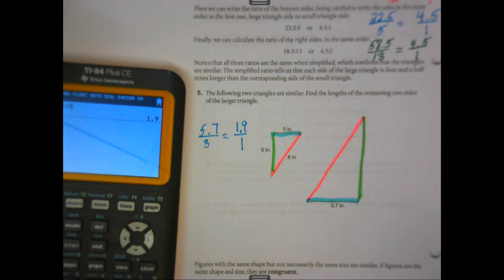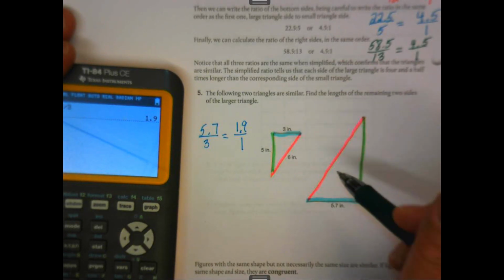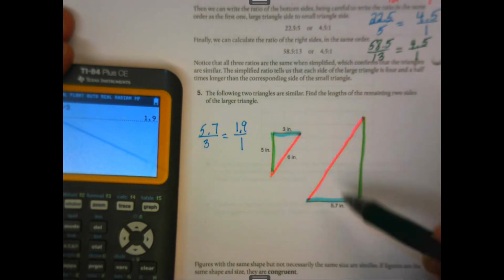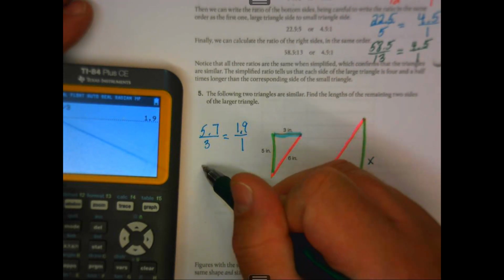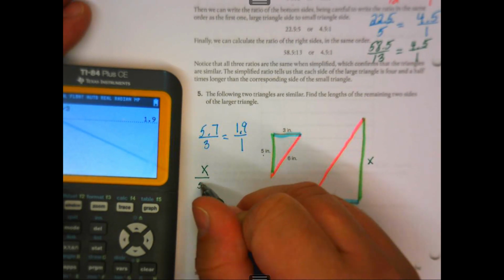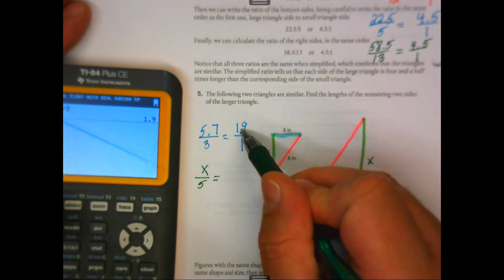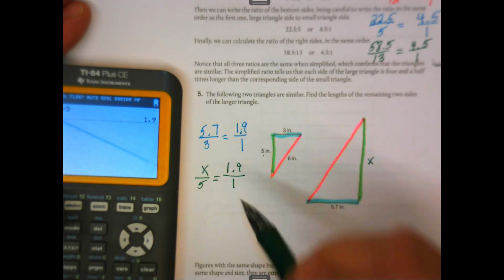They want us to find the remaining lengths. So let's see. We did the larger one. We don't know what this is. So we have x over 5 has to equal 1.9 over 1.